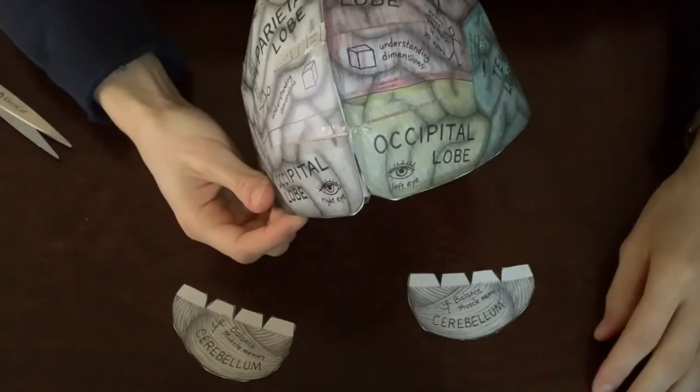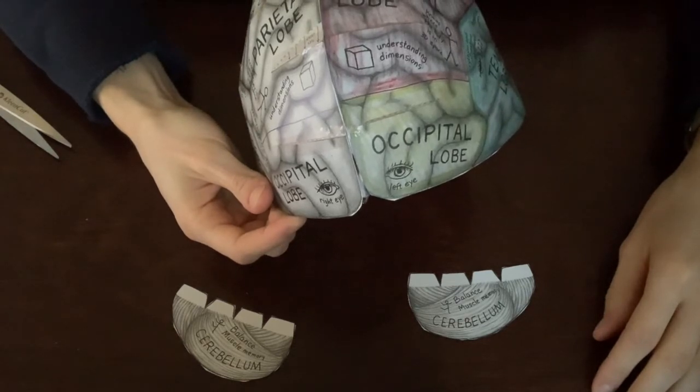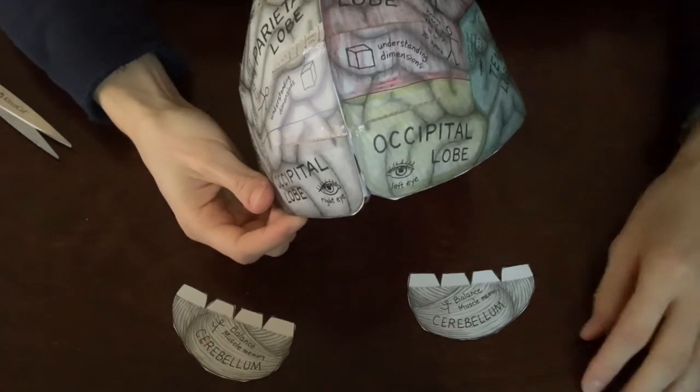Lastly, tape each half of the cerebellum in the back of the brain under each occipital lobe, taping the white flaps to the inside of the hat. Your cerebellum is responsible for balance and muscle memory.